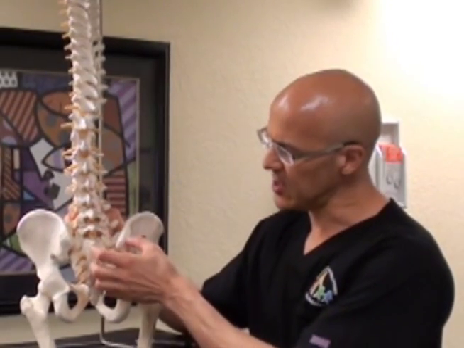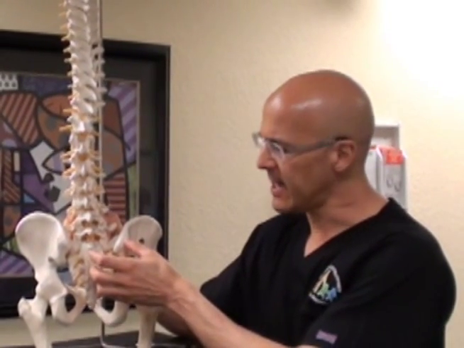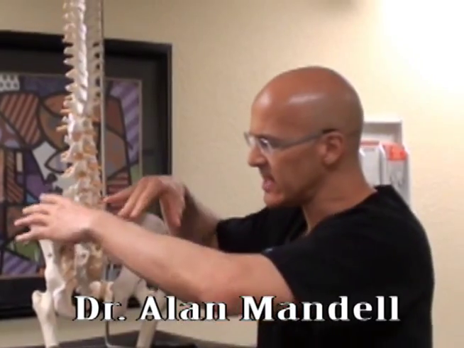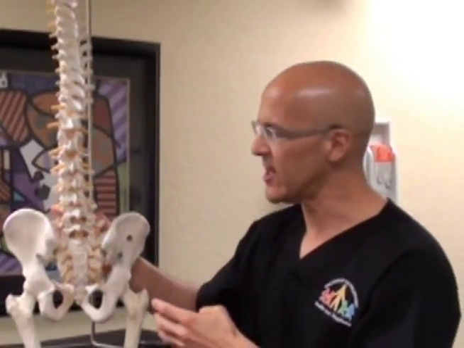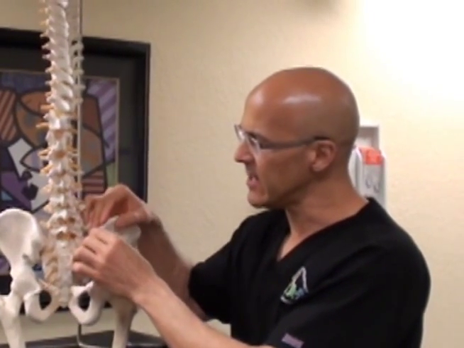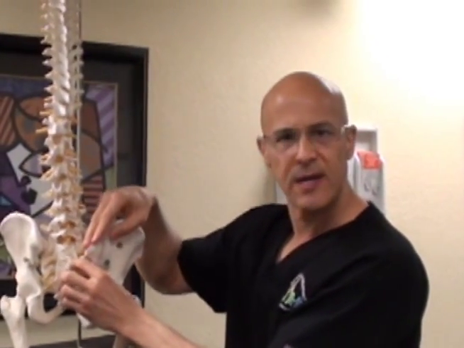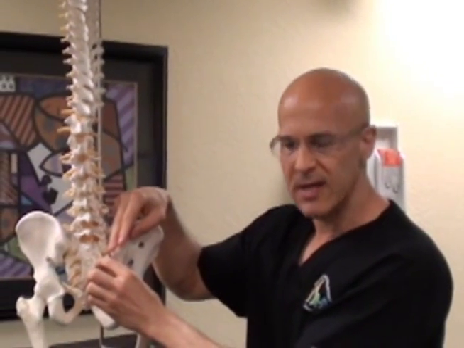We have ligaments that actually hold these bones together, and people ask, how do these joints get out of position? Well, there are a lot of gravitational forces and stresses that take place day to day with the way we sit, the way we bend, incorrect posture, and a lot of these different forces will actually weaken these ligaments, causing these joints to misalign, what we call subluxate.